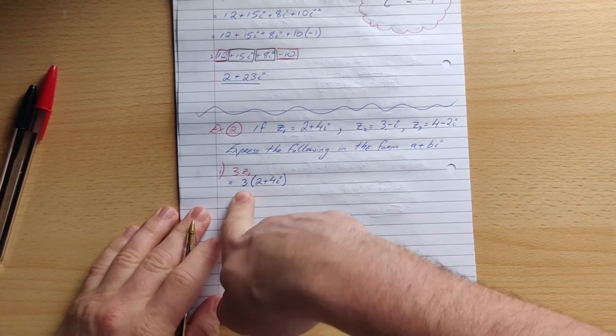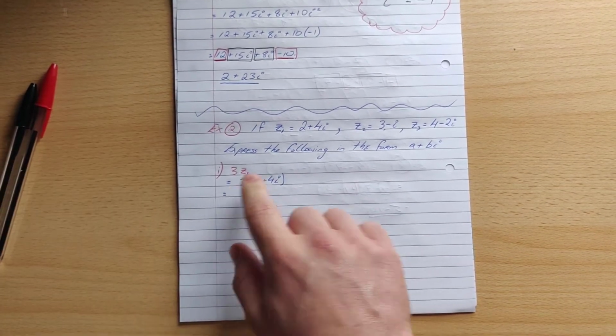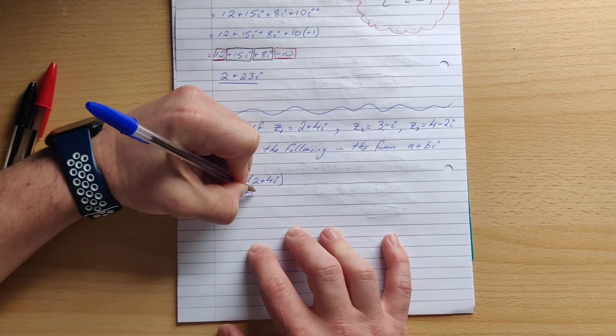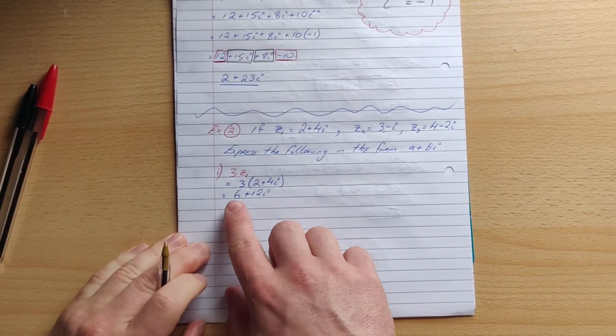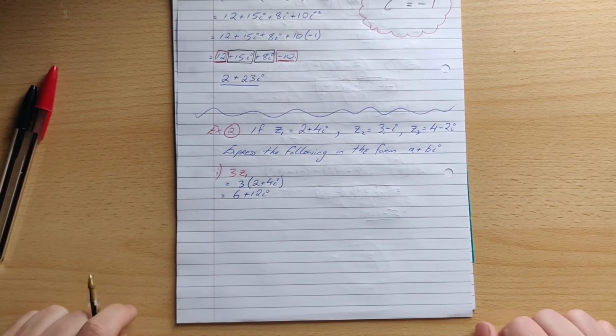So now we've a real number multiplied in next to a complex number. If I multiply that out, 3 by 2 is 6. 3 by 4 is 12i. 6 plus 12i looks like a plus bi, so that's that one sorted.